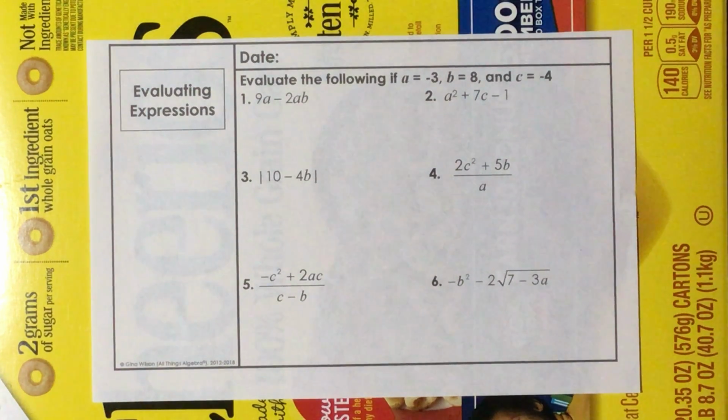Alright, welcome back. Let's evaluate some expressions. Again, these are just some examples for you to look back on.